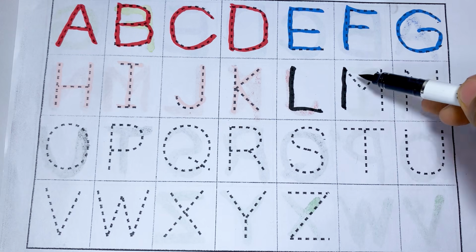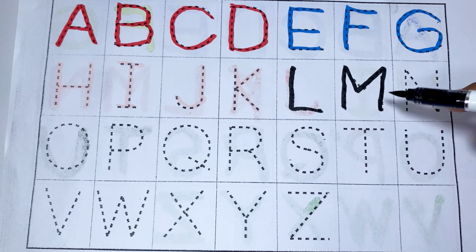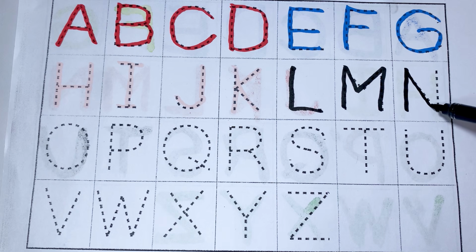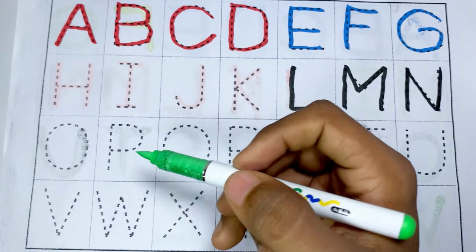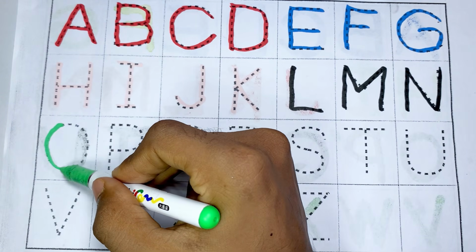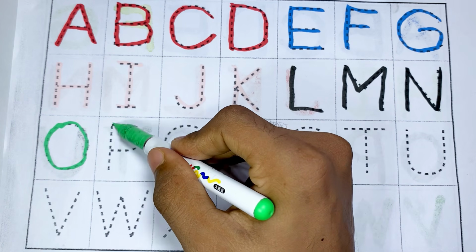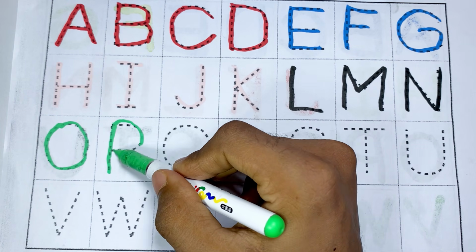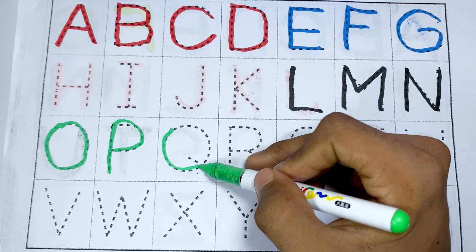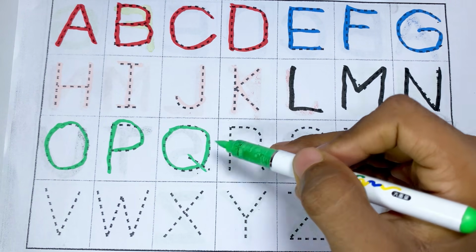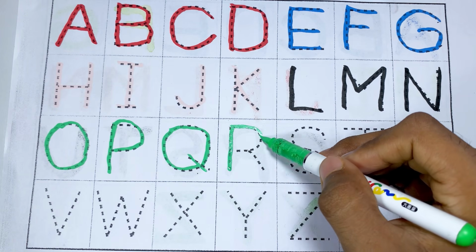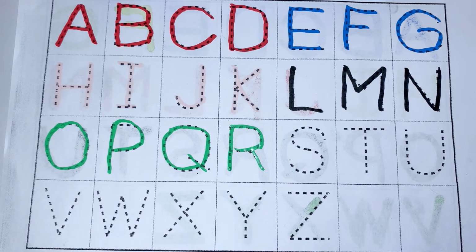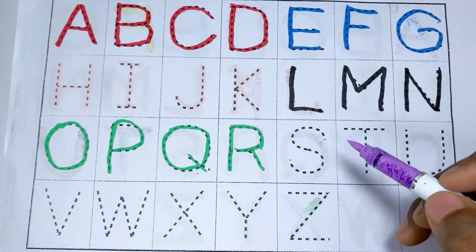L for lion. M for moon. And N for nose. It's now you draw O and use green color. O for octopus. P for parrot. Q for queen. R for rose. It's now you draw S and use purple color.